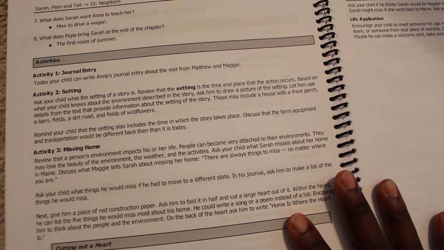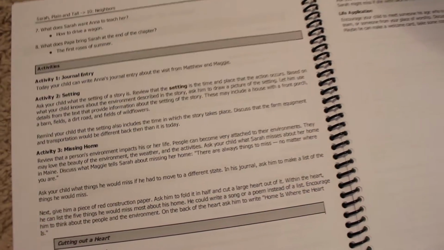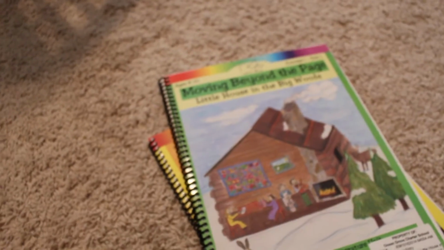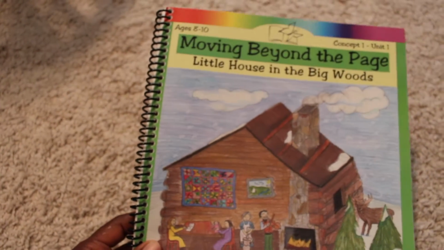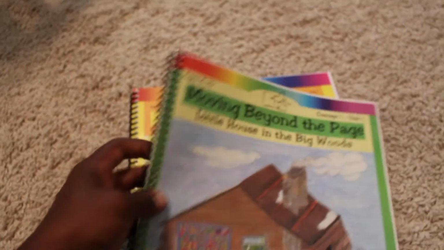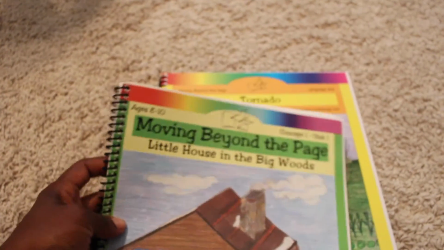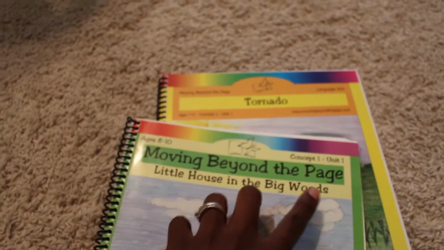Let's see. If you have any questions about these, let me know. The others I actually have on hand are Moving Beyond the Page, Little House in the Big Woods, and this is for ages 8 to 10. They are also divided by concepts and units.